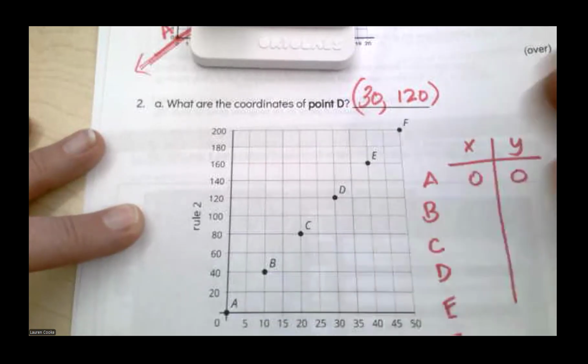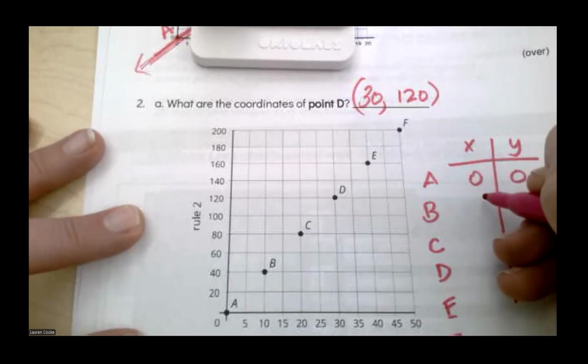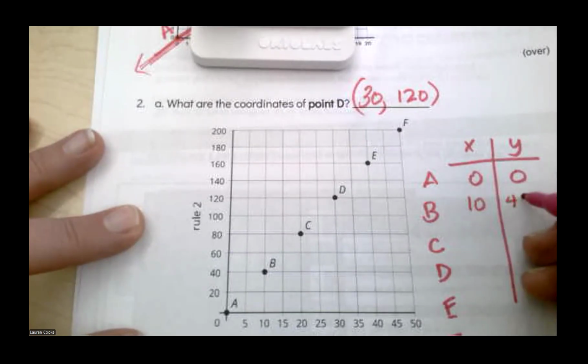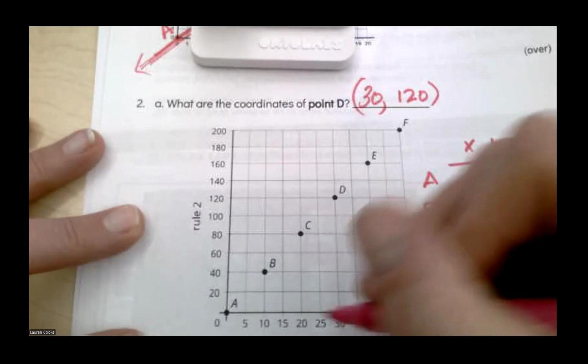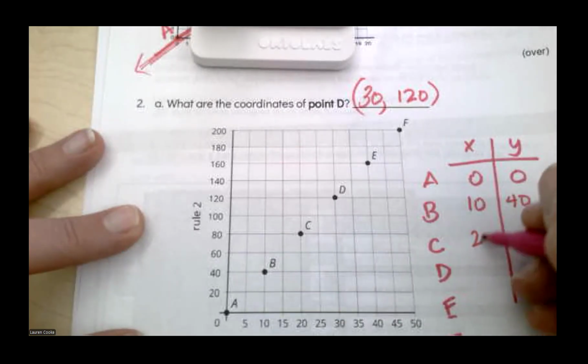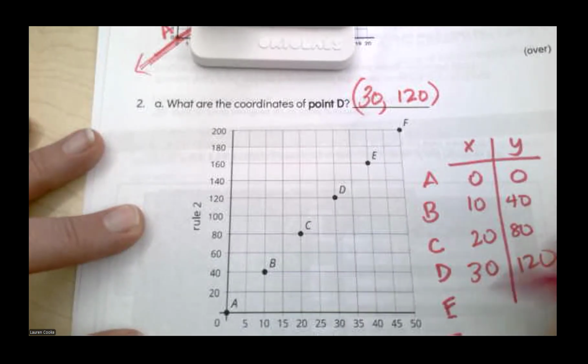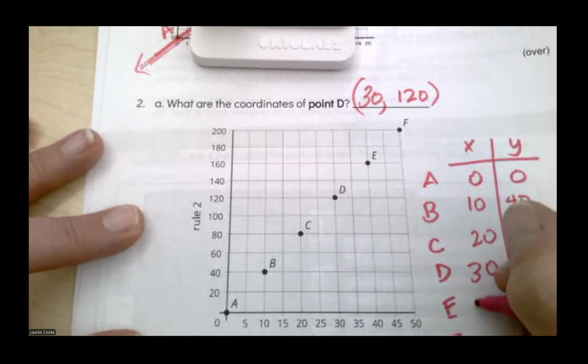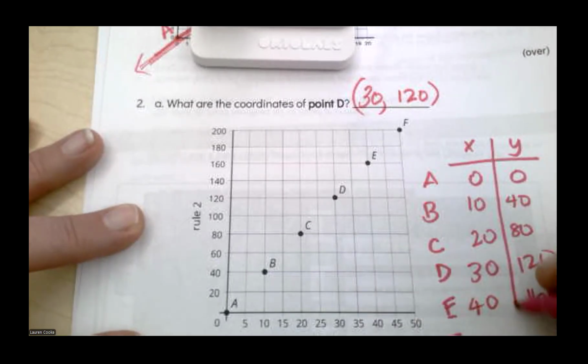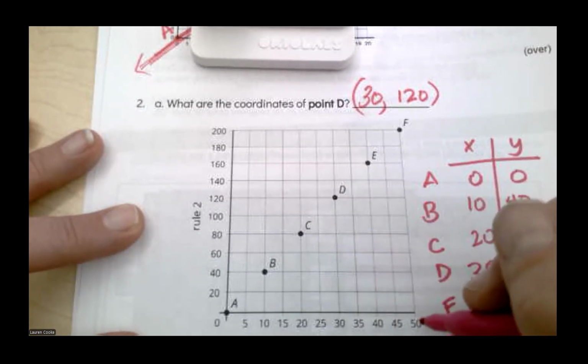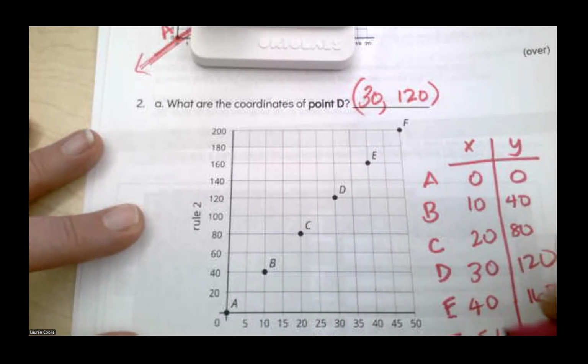And even though it doesn't tell me to do a T-chart, I'm going to do it because I want to be able to see the information in a clear way. 30, 120, E, 40, 160, F is 50, 200.